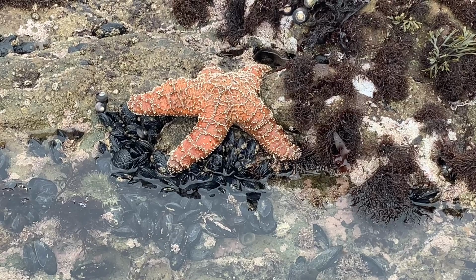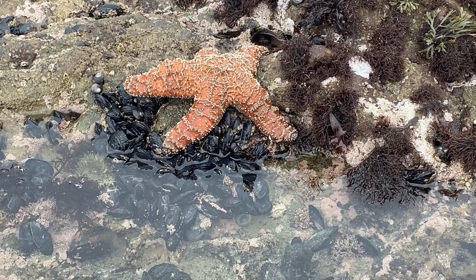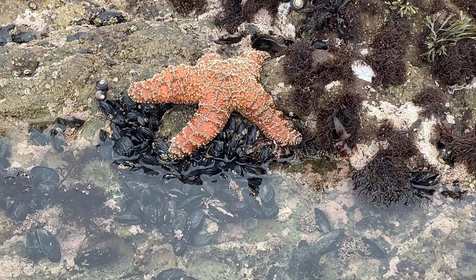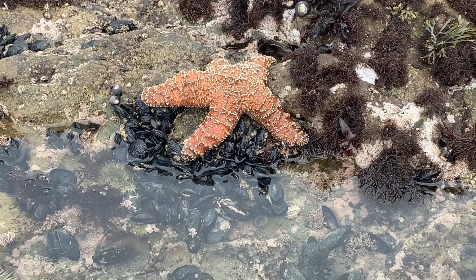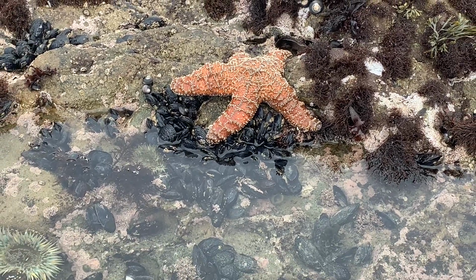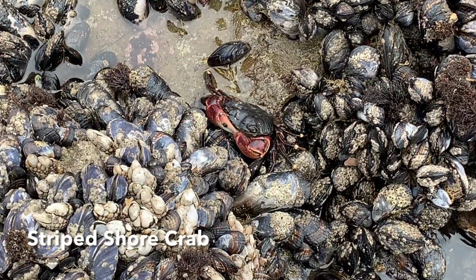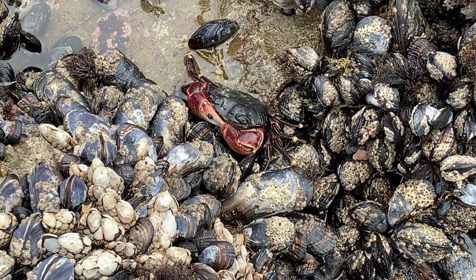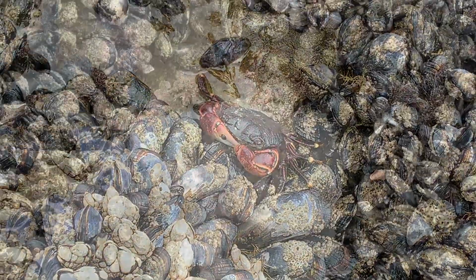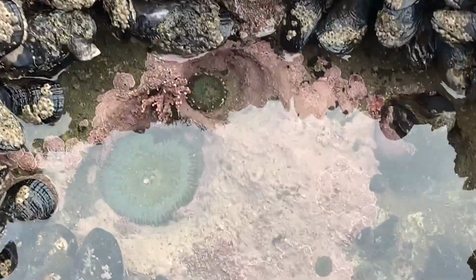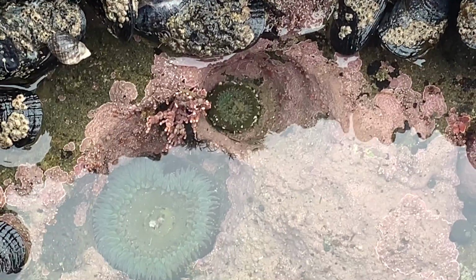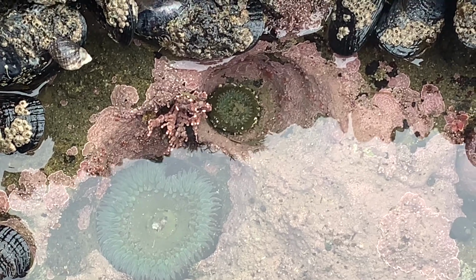The sea star is the top predator of these mussels. They have these really strong tube feet on the bottom of them that are able to rip open the shell of the mussel so that they can get into the meat that's inside of there. Look! Teeny tiniest anemone next to slightly bigger anemone. That's awesome. Alright, that concludes our tide pool adventure.